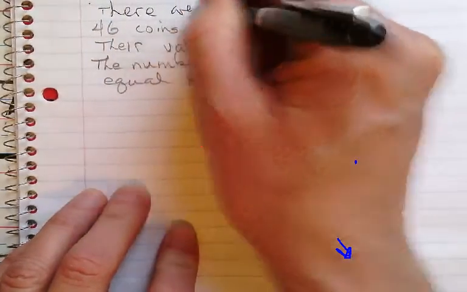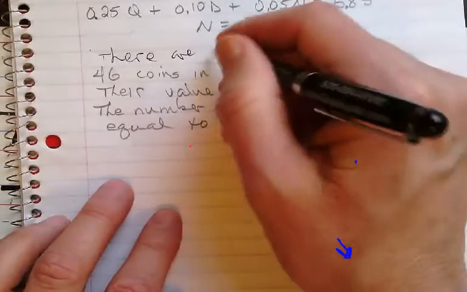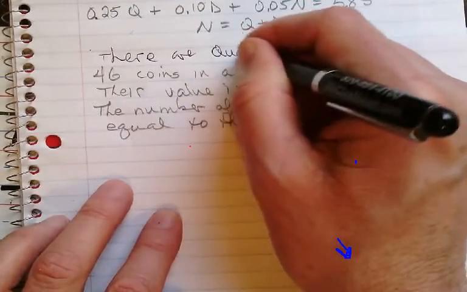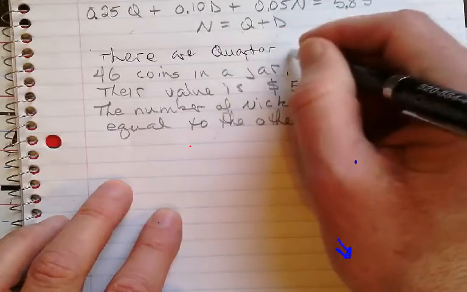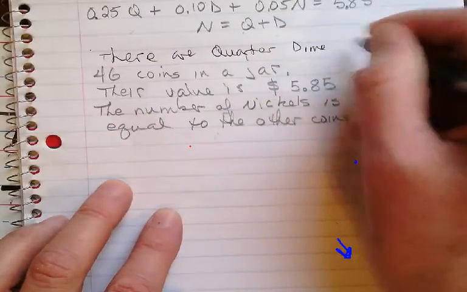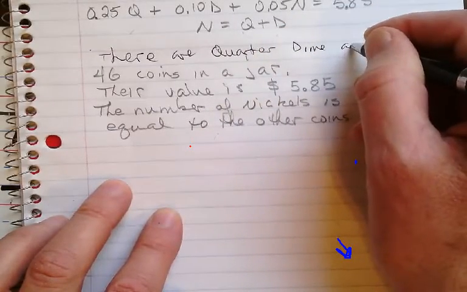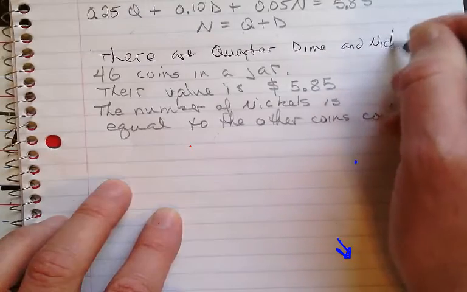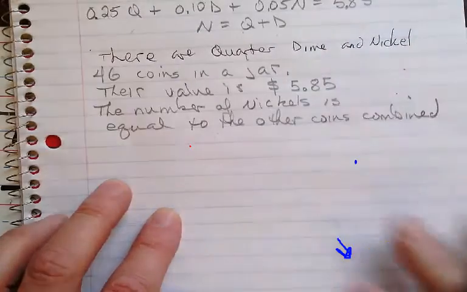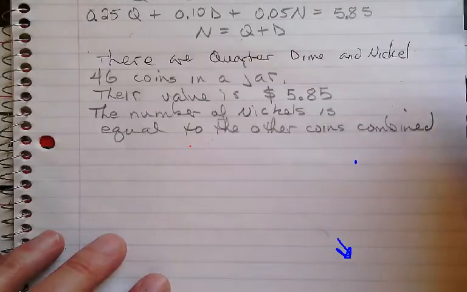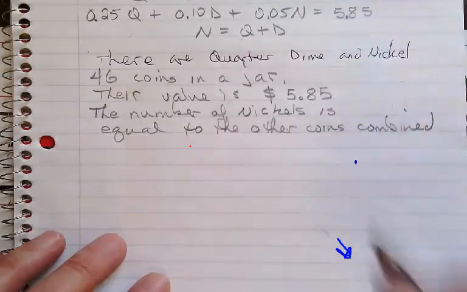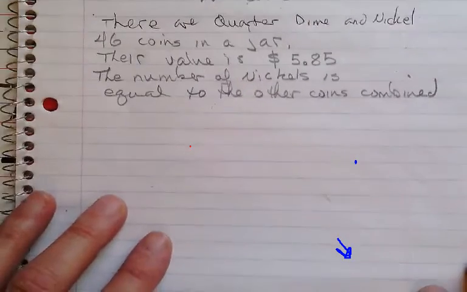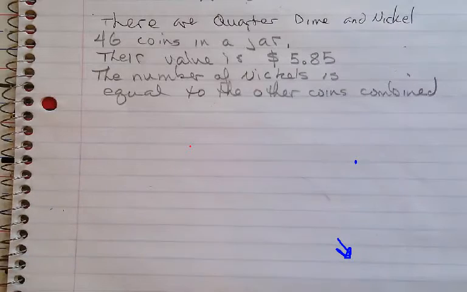there are quarters, dimes, and nickels in a jar, right? In the jar. Their value is $5.85, and the number of nickels is equal to the other coins combined.